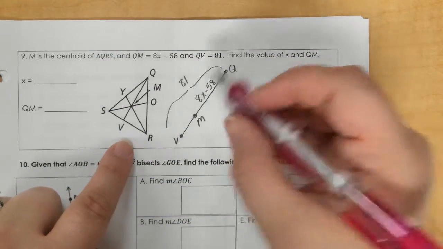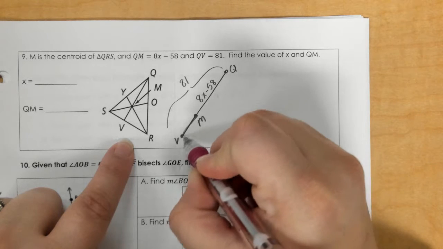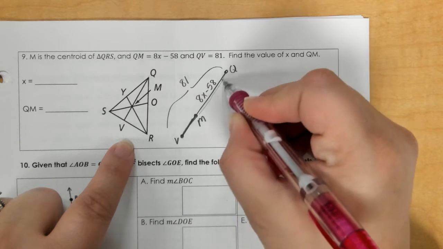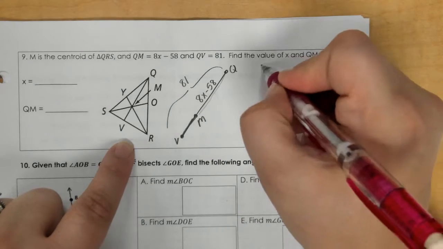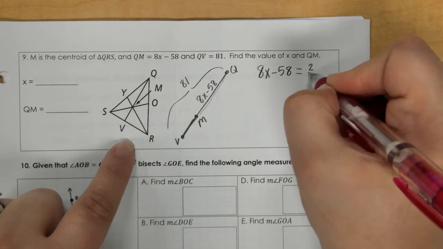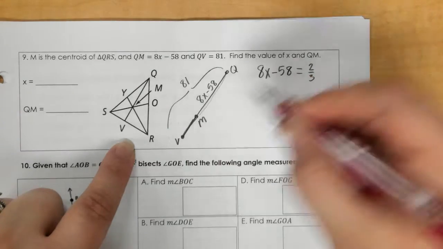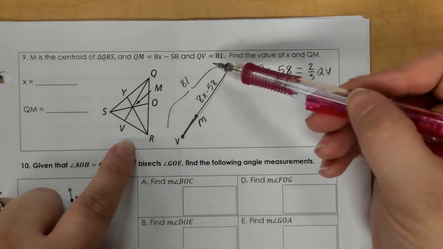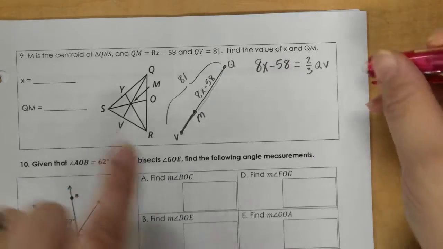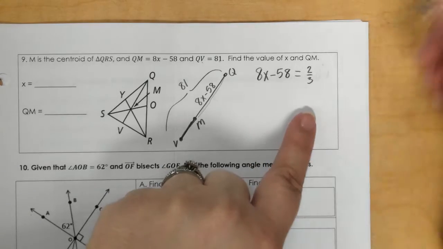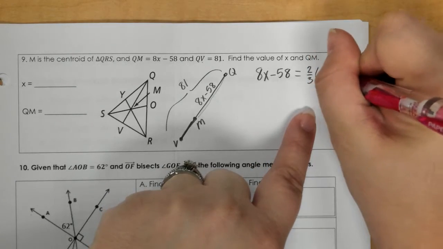And so here's the deal. This is 1/3 of the entire segment. This part is 2/3 of the entire segment. So 8x minus 58 equals 2/3 of the entire segment, QV. But if we look, we were given that QV is 81. So I'll replace that with 81, also known as the substitution method.